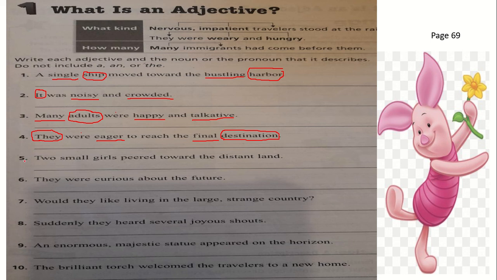Okay, guys, let's do number 5. Two small girls peer toward the distant land. Okay, we have the word two and small, and these two adjectives are describing the word girls. Okay, and we have distant that is describing the land. Okay, so if you see, some of these have 3, 4, and 5 answers. So don't miss any because all of them count.